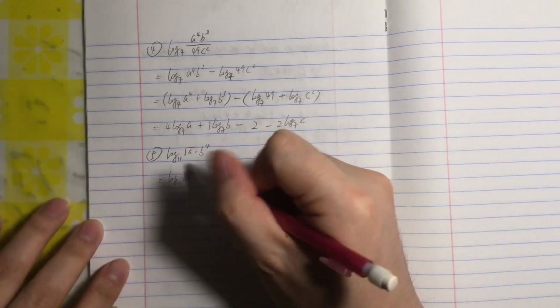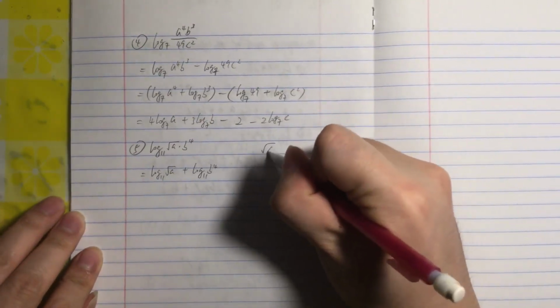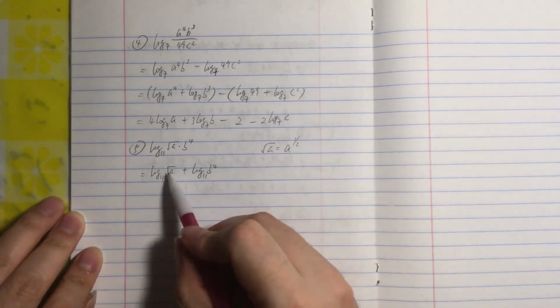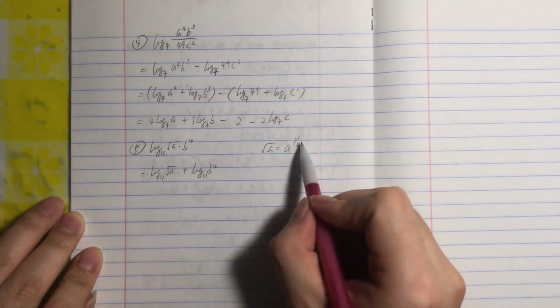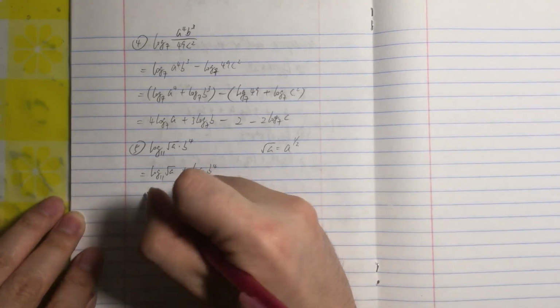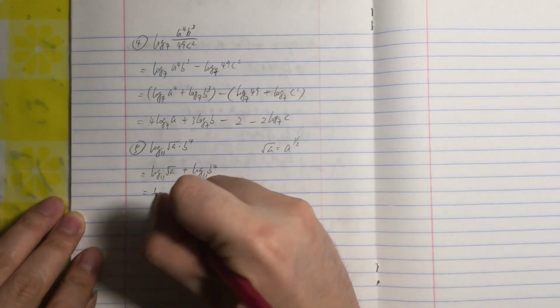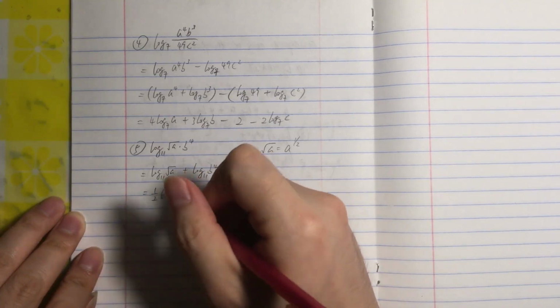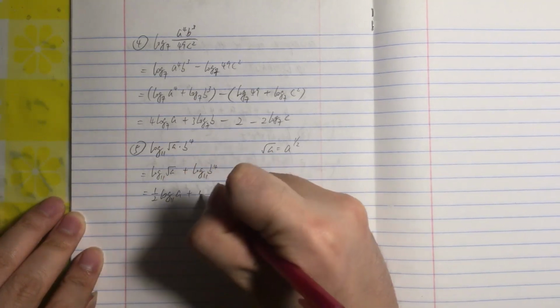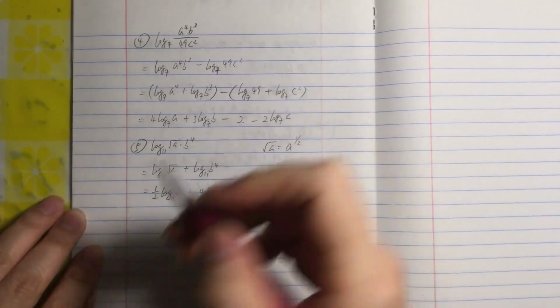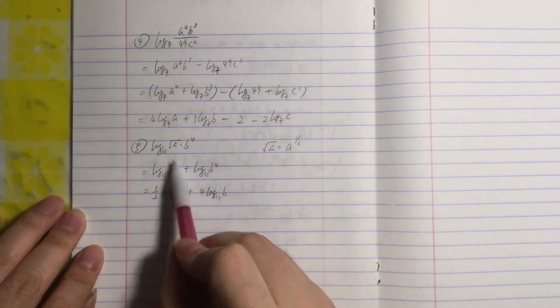And we know that radical a is the same as a to the power of 1 over 2. By the third law of logarithm, we can bring the exponent to the front. So I get 1 over 2 log base 11 of a plus 4 times log base 11 of b.